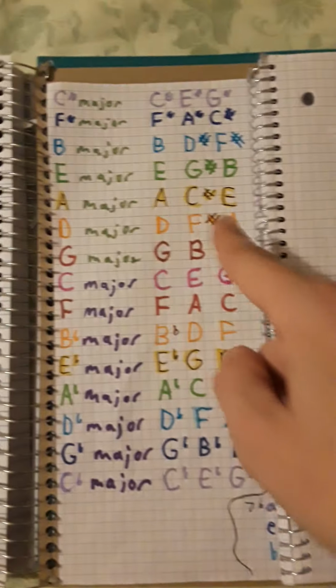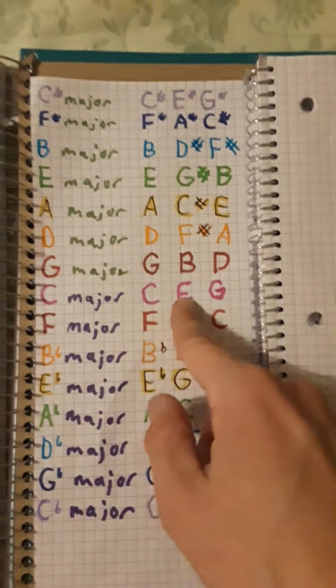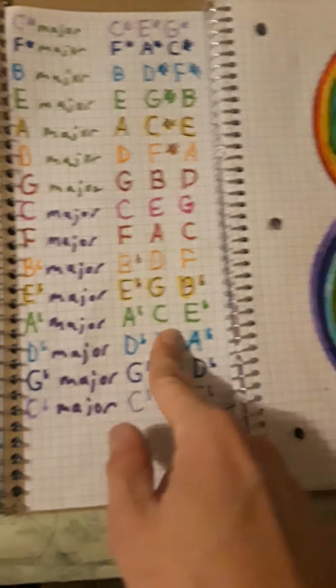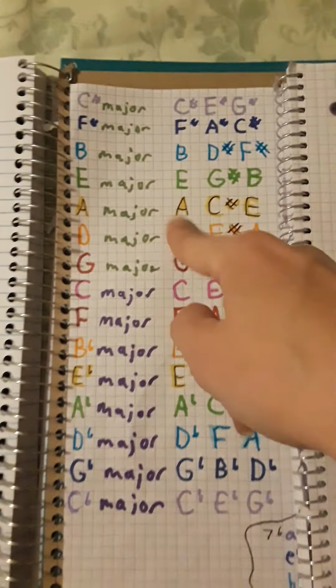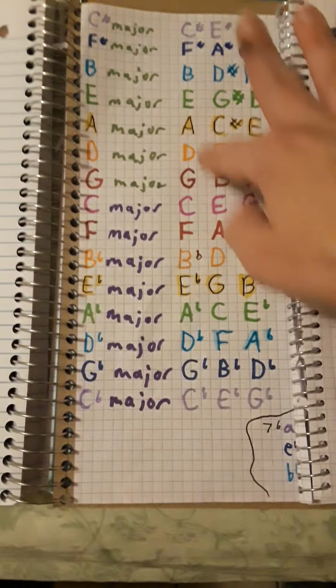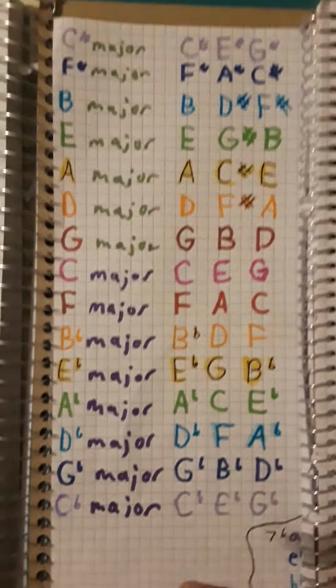And then for G major, none of them are, and then these all are. And then D major, just the middle one is sharp, right? Well, check it out. In D flat major, just the middle one is not flat, right? And then in A major, the middle one is, right? And these two are, but the middle one is not flat in the A flat major scale, right?